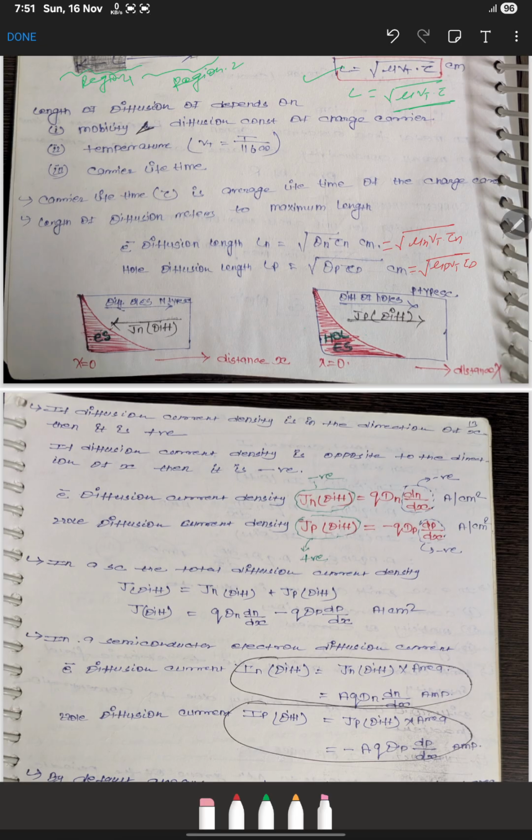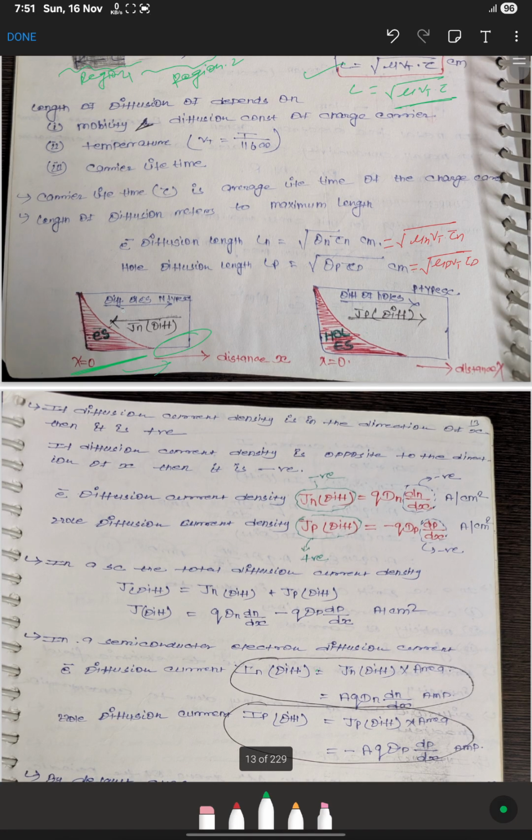So from here we can see diffusion in this figure. At this region, electrons are at higher concentration. At this region, electrons are at lower concentration. So electrons flow from this region to this region. This is the direction of diffusion of electrons in n-type.